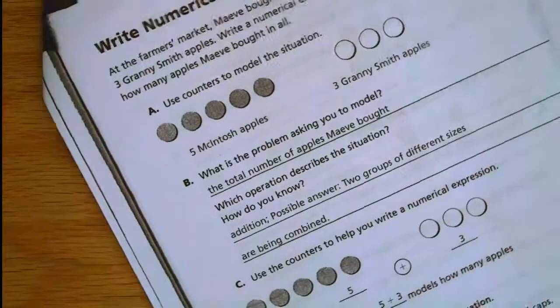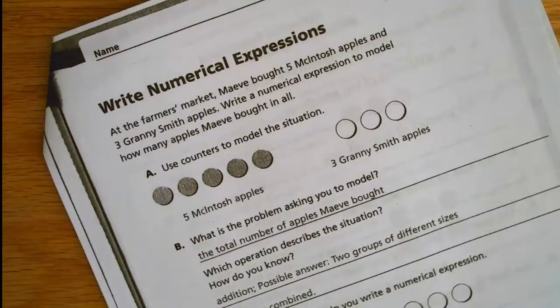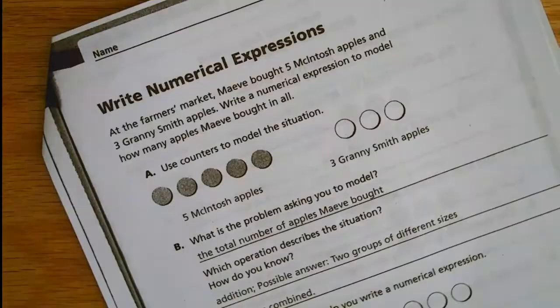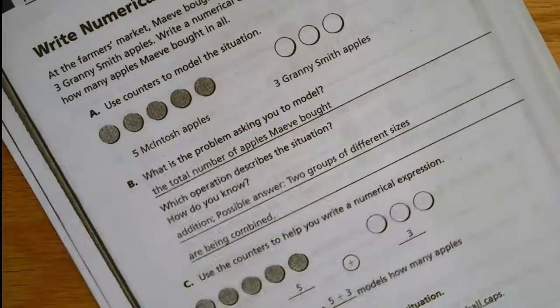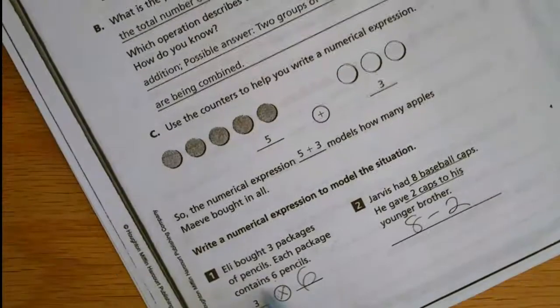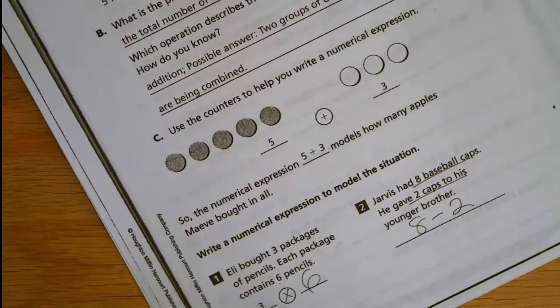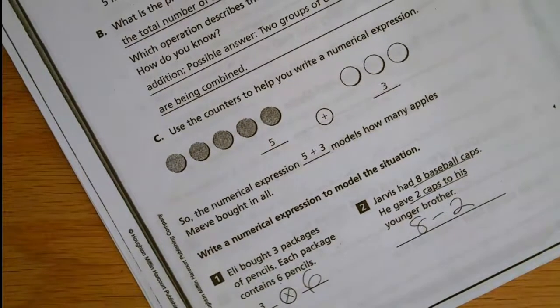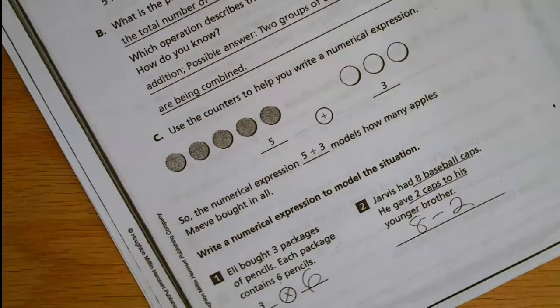All right, let's look at the numerical expressions for lesson 4.1 reteach. Here we read the example up in the top, and then we get down here to the bottom, and you have two situations that you need to write as a numerical expression. And you're going to remember that a numerical expression is a number expression.